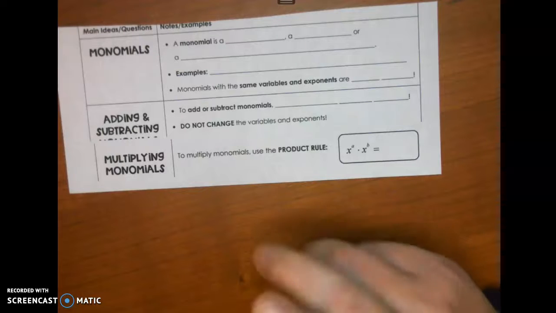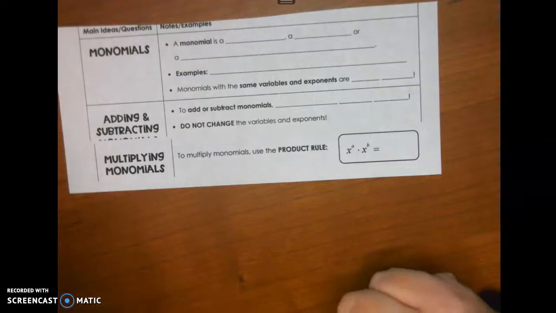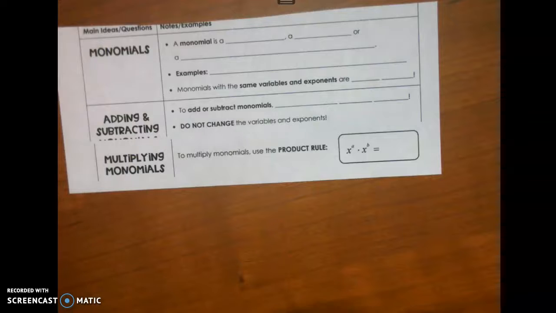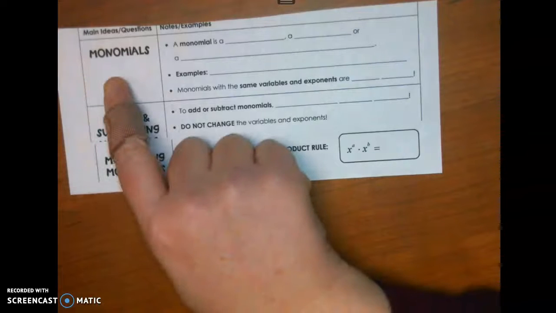Hey guys, sorry you missed today, Friday. It was an awesome day in class. We are starting Unit 6, and we are learning about monomials.